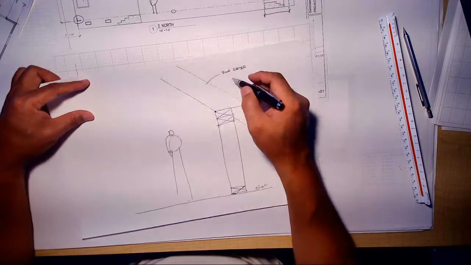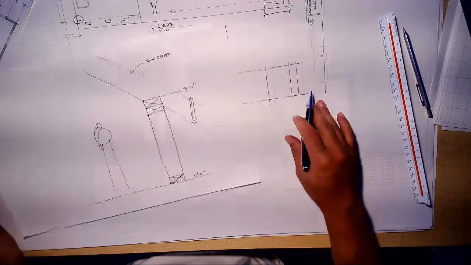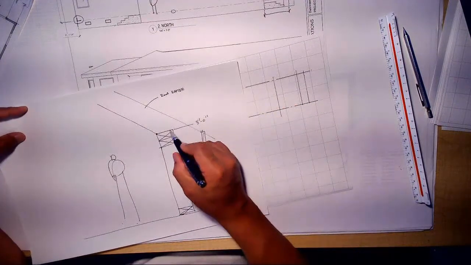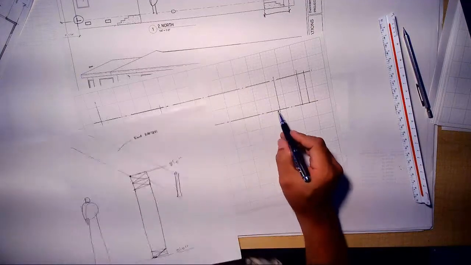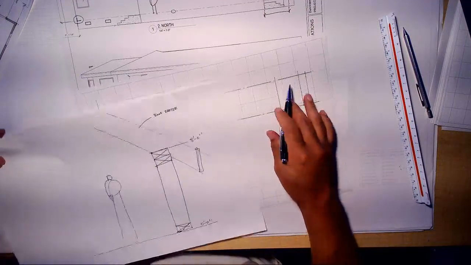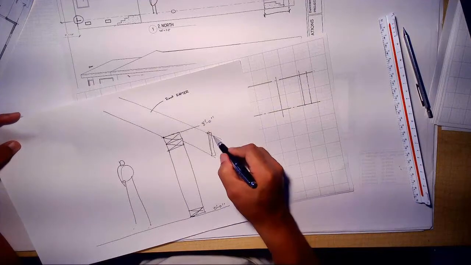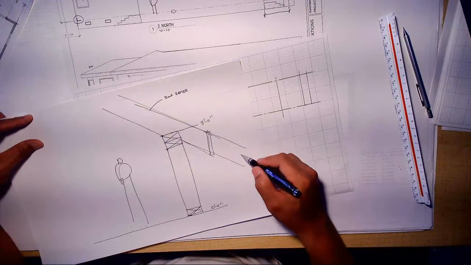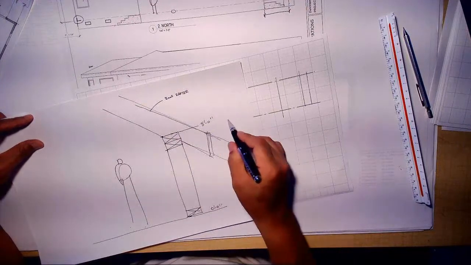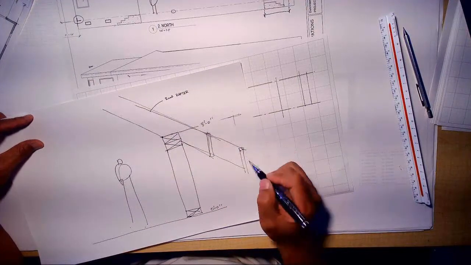So if you look at this diagram here, this line represents this line here, right? On the elevation, this line. But you can see how the roof actually comes below that line, and if that roof overhang is super long, for instance, it even comes much lower than your 8 foot line, right?